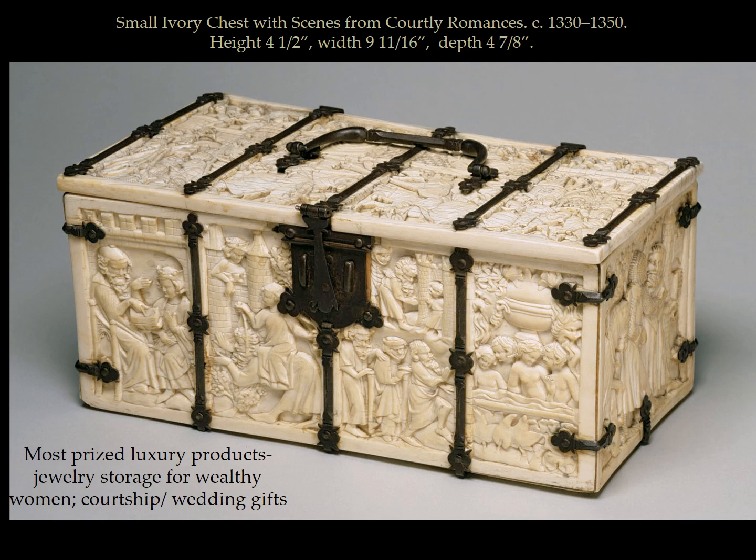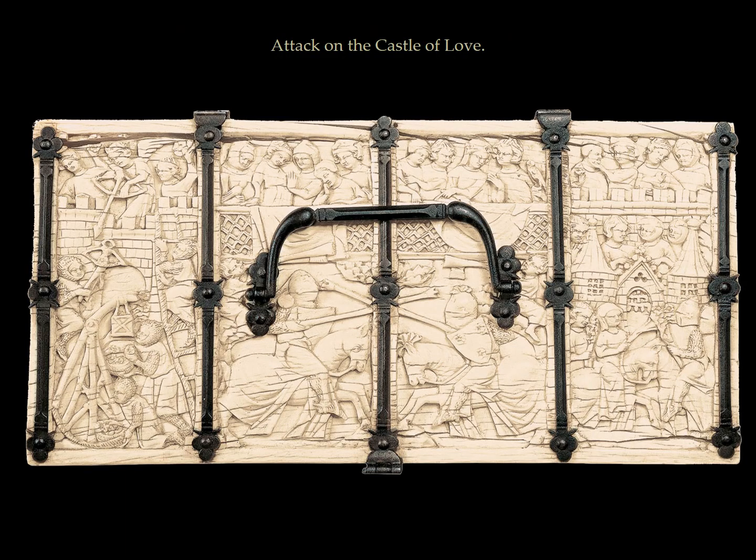They are secular and often relate scenes of love, allegorical or metaphorical. So here we have on the top of this jewelry box the attack on the Castle of Love. The attack on the Castle of Love will have episodes that people would be familiar with at the time, such as jousting tournaments and battles, besieging cities, etc.